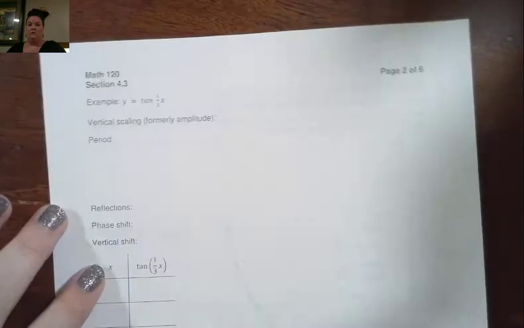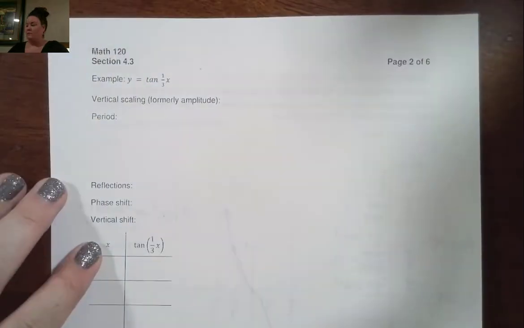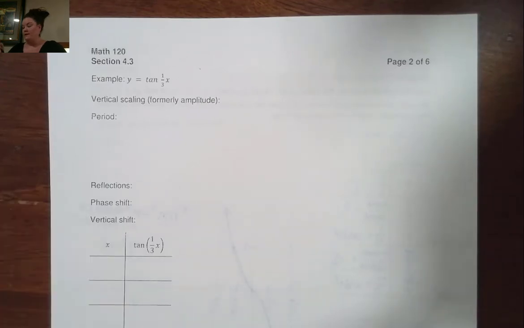As we look at this first example, I am going to refresh us on all the things that we learned last time.